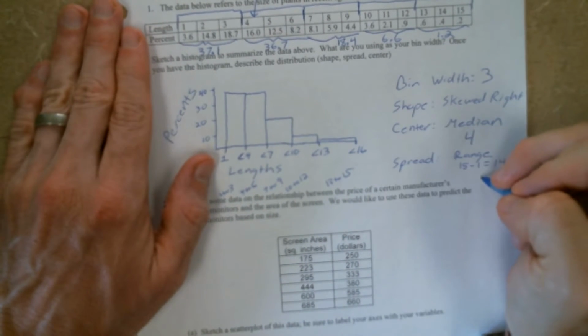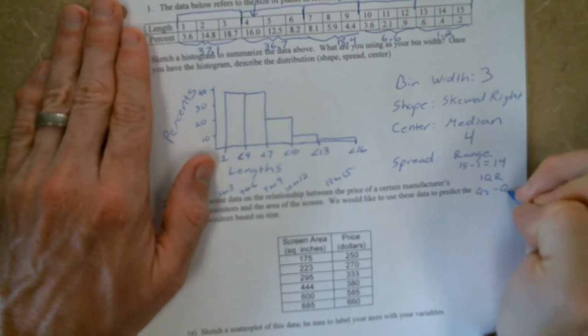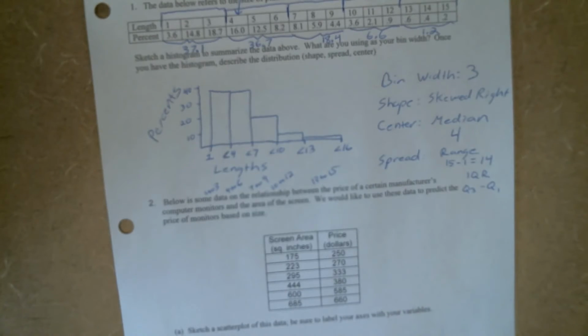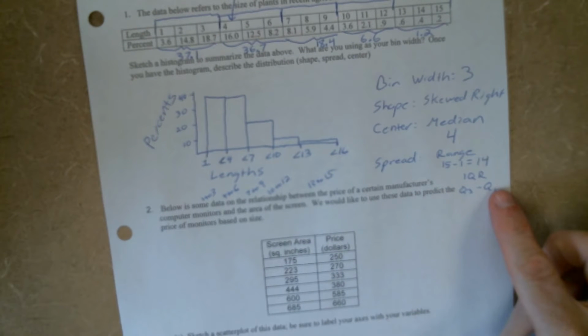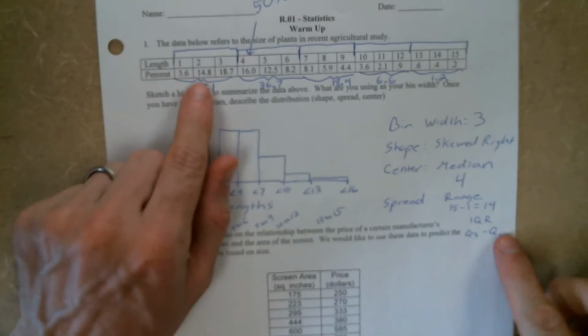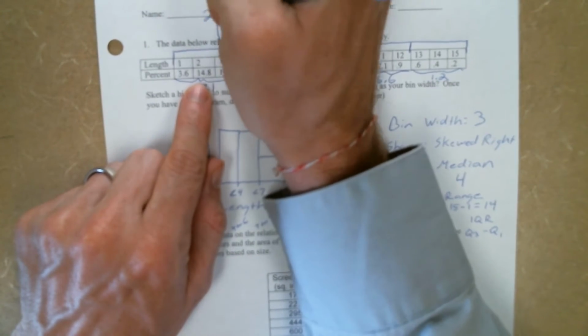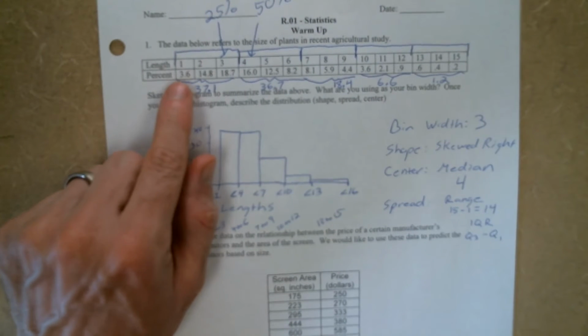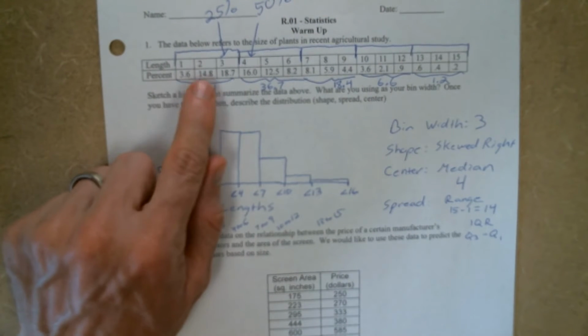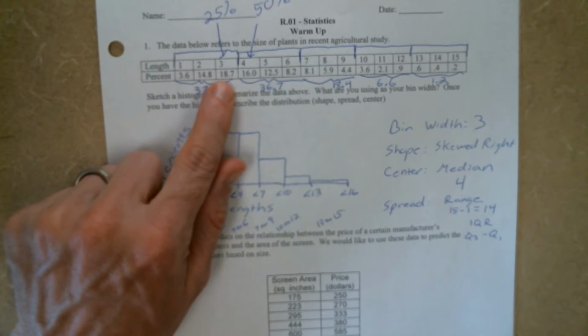All right. If we were doing the IQR, that's Q3 minus Q1. Now, again, Q1 is the 25% mark in your data. So, again, 25% is going to fall in this area right here. 3.6 plus 14.8 is like 18.4. And then this is going to get us to 25%.